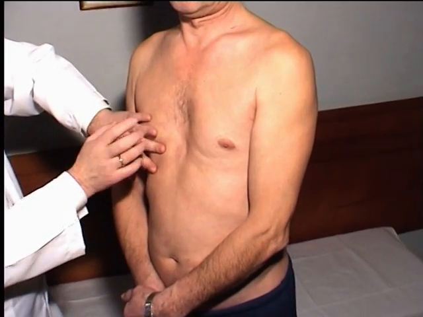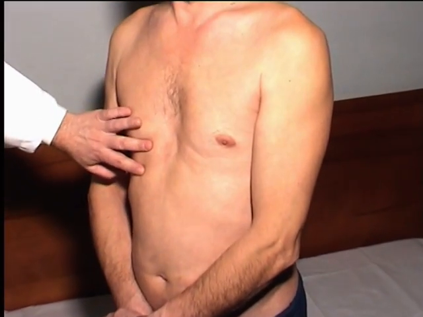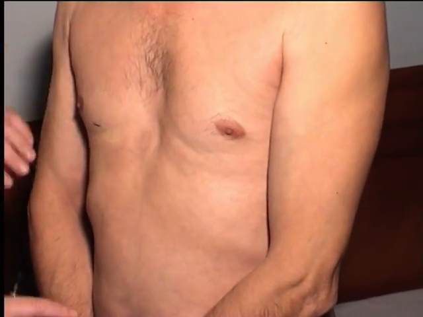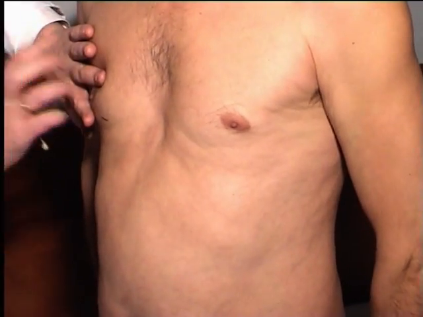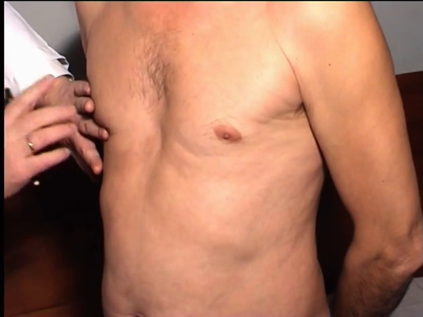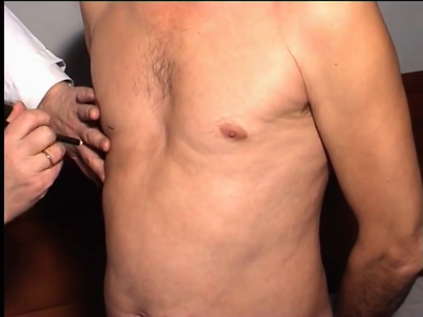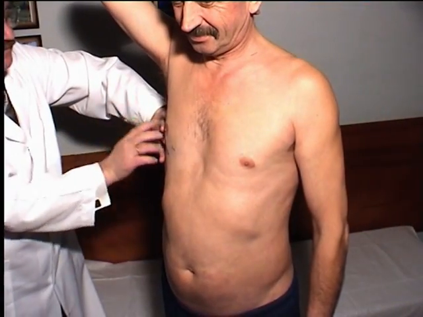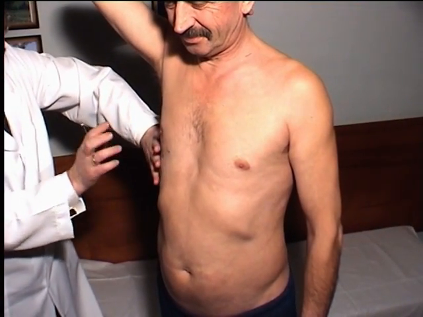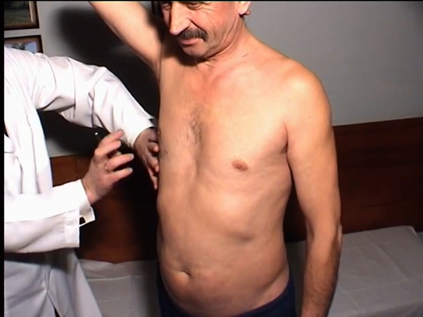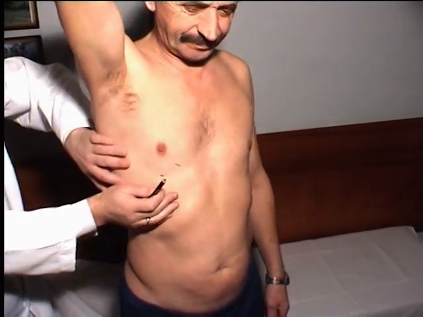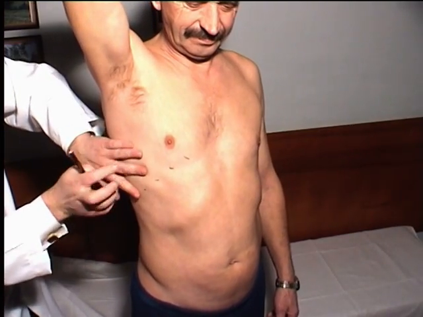Initially, on the right side, on the parasternal line. Normally, the lower border is located on the lower edge of the 5th rib. On the mid-clavicular line, it is on the lower edge of the 6th rib. On the anterior axillary line, on the lower edge of the 7th rib. On the middle axillary line, the lower edge of the 8th rib.